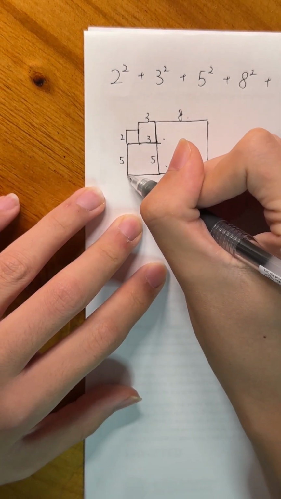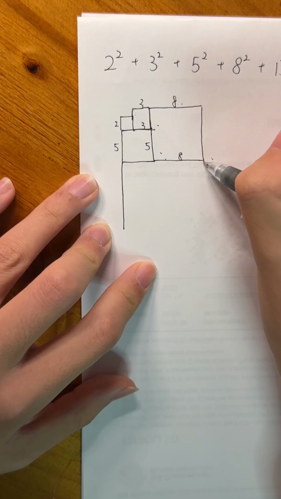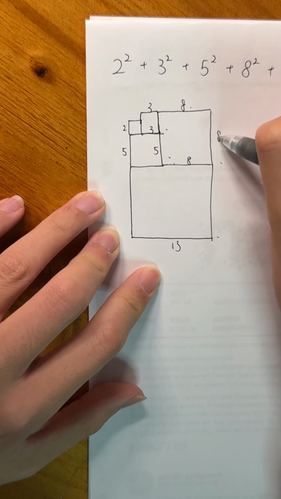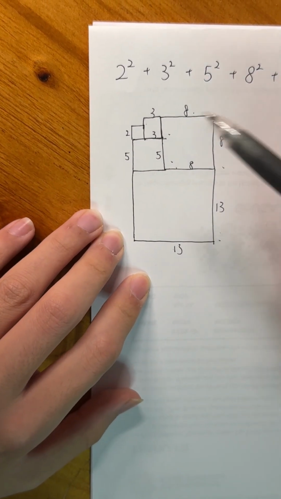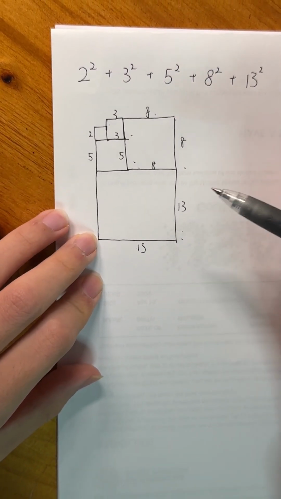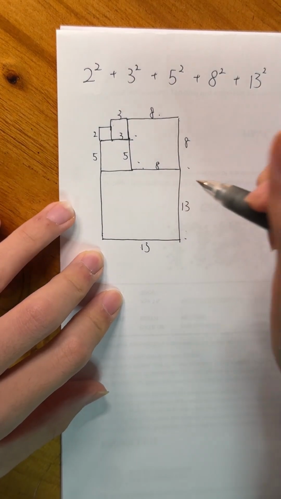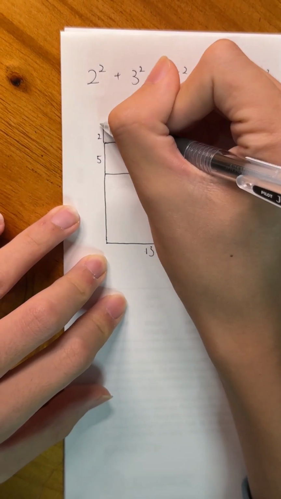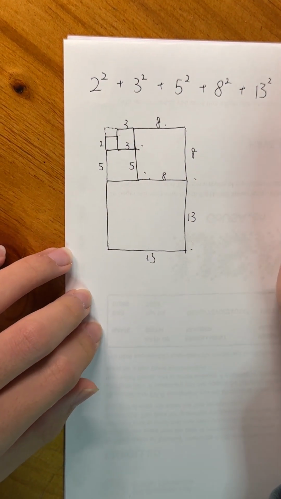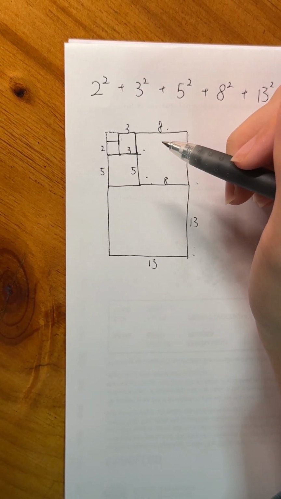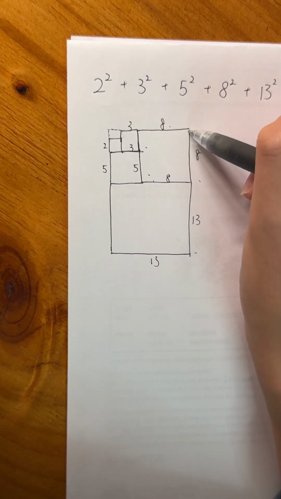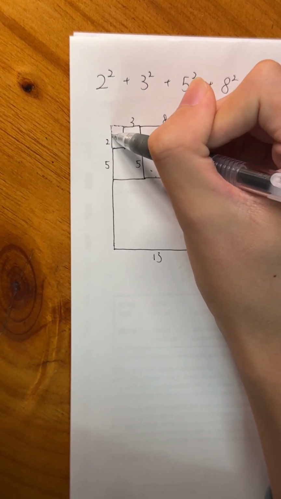So as usual, we can draw a square with sides of length 13 under them. Now this is 13, this is 8 and 13. Now the problem turns into finding the sum of all the areas of the squares. It's not hard to find out that this shape is similar to a rectangle, but with a little rectangle missing on the left top. So the area would be the area of the big rectangle minus the small rectangle on the left top.